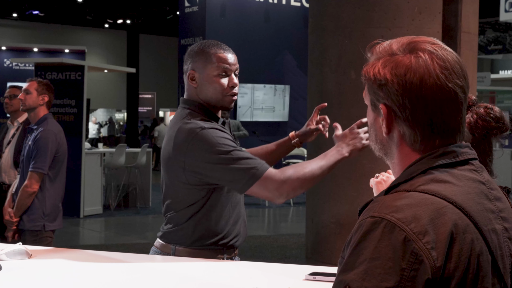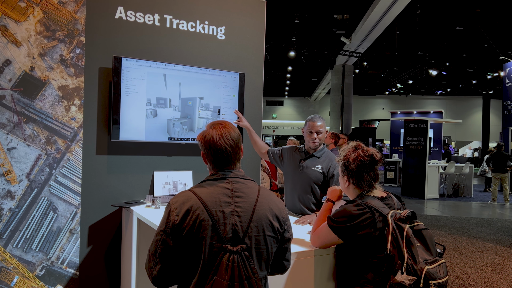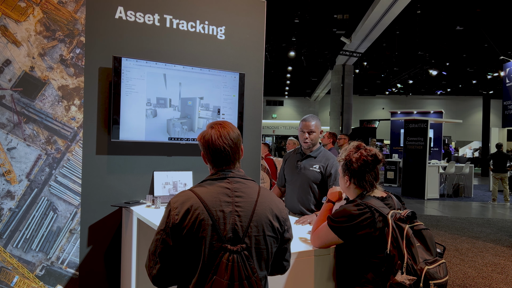Okay. So a lot of the times we see our trade partners, consultants, and contractors using that photo with that GPS location, tying that to the asset so everybody knows where it is. So any other questions on that specific demonstration? What are your overall thoughts?